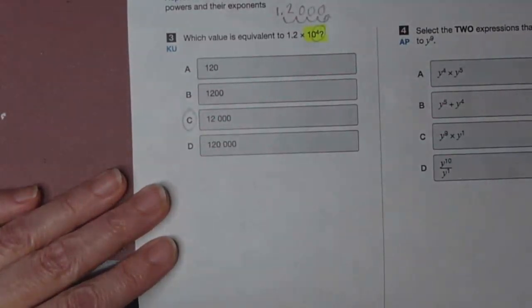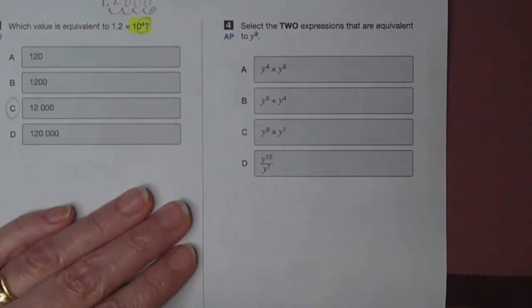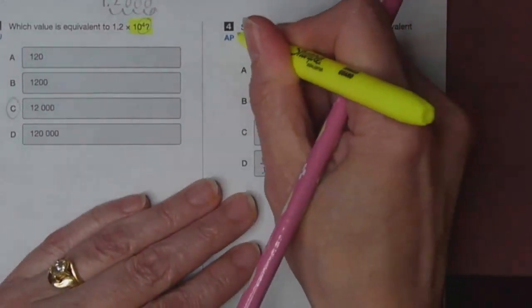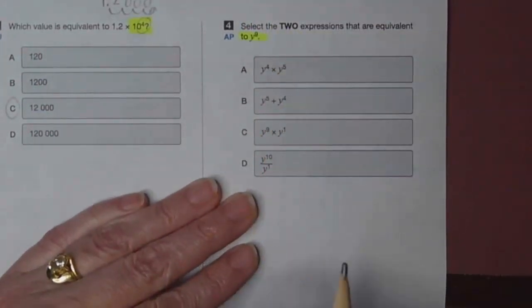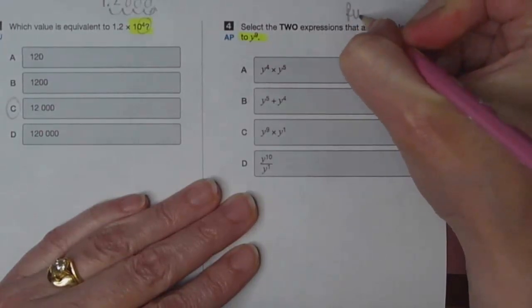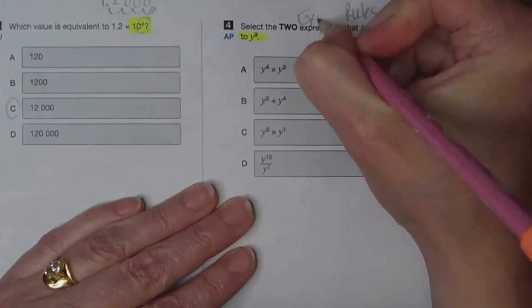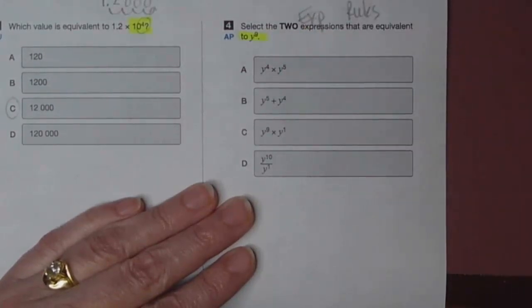C. All right. Select 2 expressions that are equivalent. Again, what am I looking for? I'm looking for y to the 9. Okay, so rules. I need my rules of exponents. What are my exponent rules?